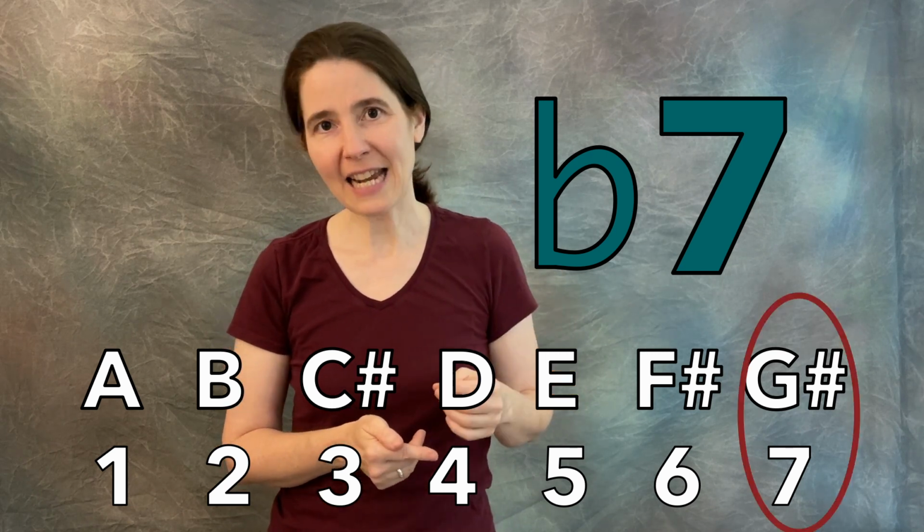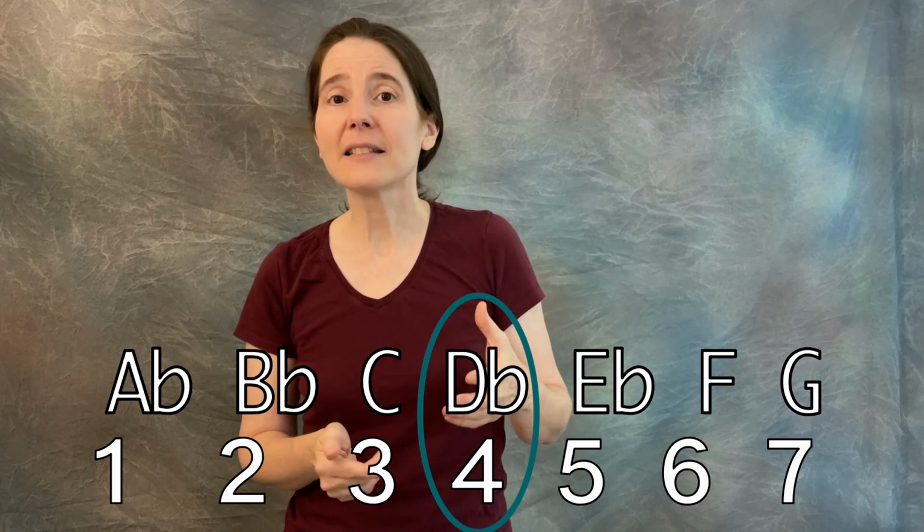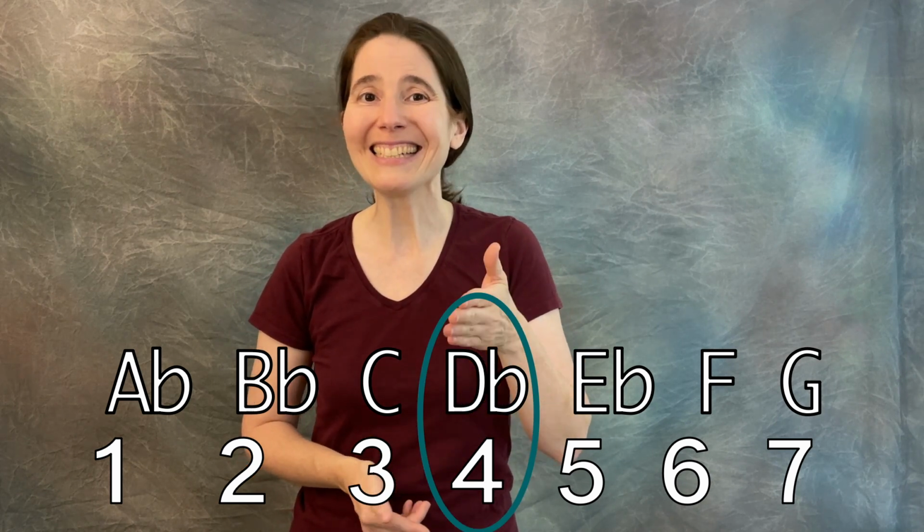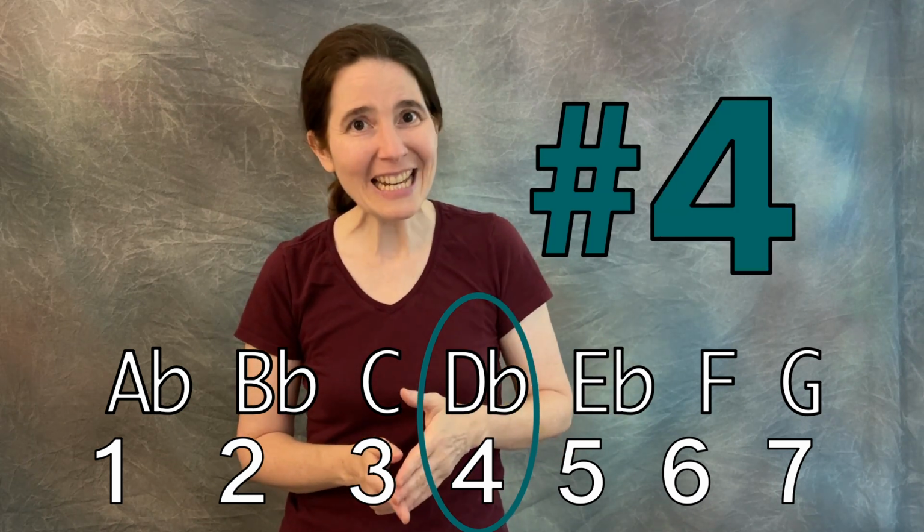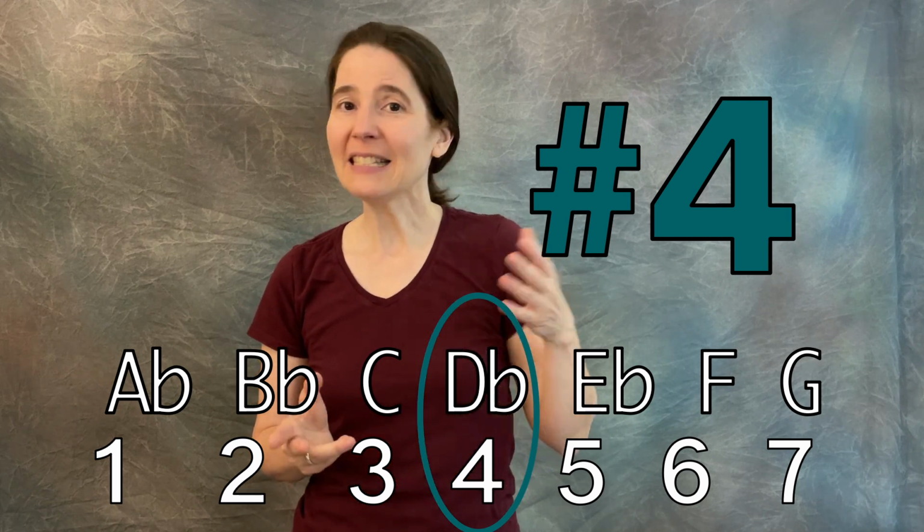So a flat 7 chord in the key of A would be a G major chord. You see there isn't necessarily a flat in the name of the chord. It just says to lower it by a half step. Likewise, if you were building a chord on the sharp 4 of the key of A flat, the 4th scale degree is a D flat, and a sharp 4 would be D natural. So that would be a D major chord. It doesn't have a sharp in its name, but you got to it by raising the 4th scale degree a half step. Good.